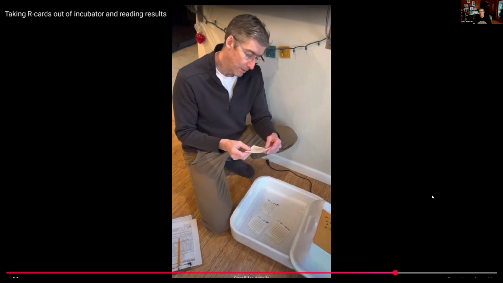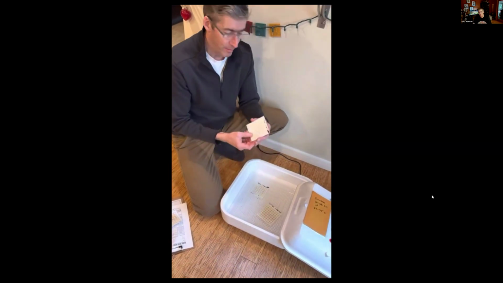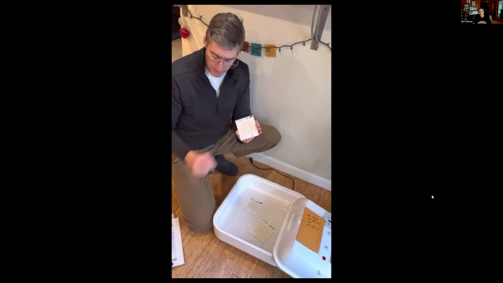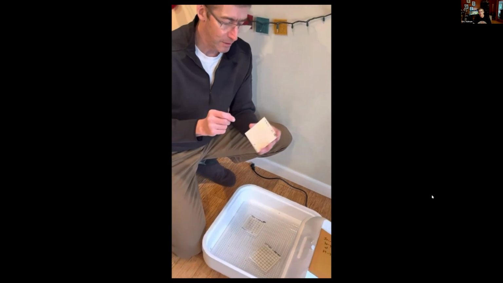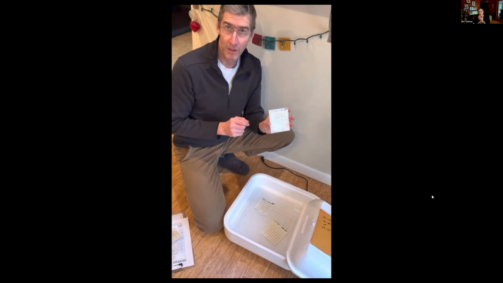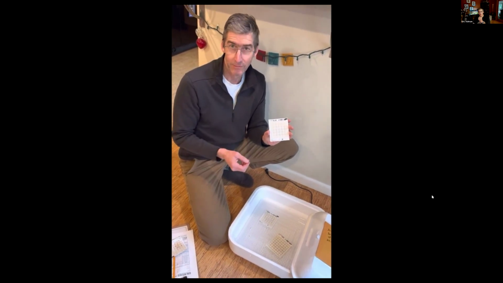Then what we would do is count up the number of dark blue dots and record that as our E. coli results, count up the number of pink to purple dots and count that as our other coliform, and that's how we record our result. We'll just record that on our data sheet.